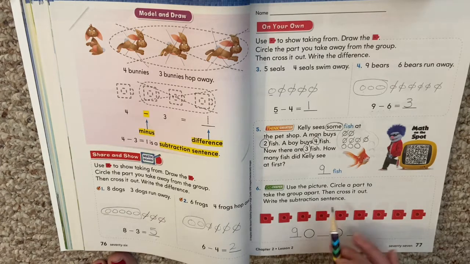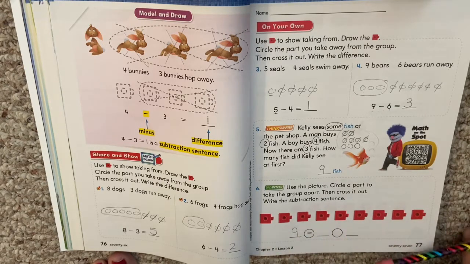Then it tells us to cross off. So if we're crossing something off, are we using a plus sign? Are we getting some? Or are we taking away if we're crossing off? We're taking away. Okay. Now, it doesn't tell us how many to take away. It tells us to decide on our own how many we want to take away.